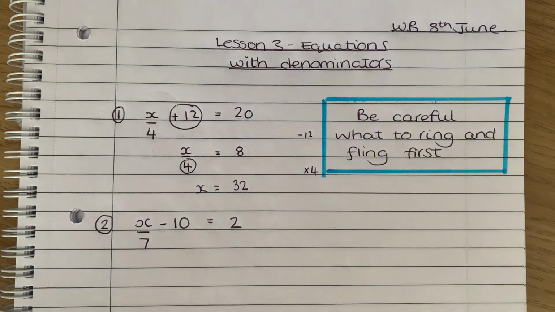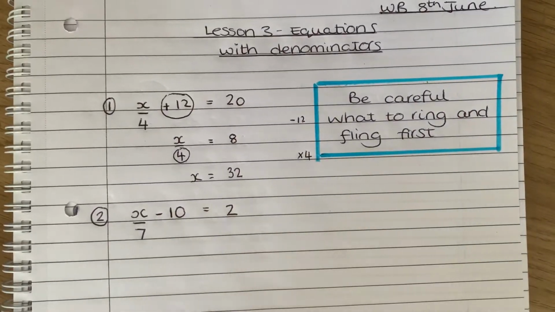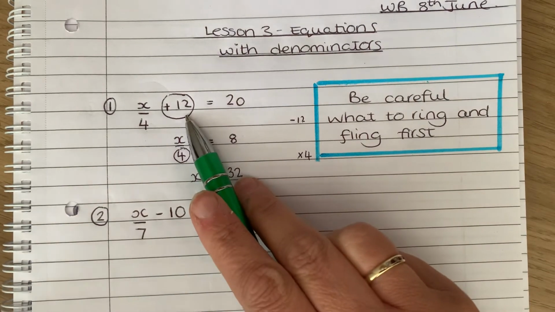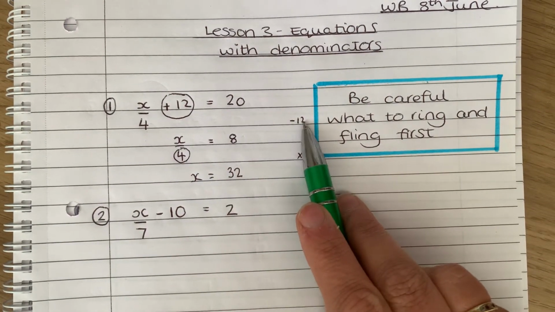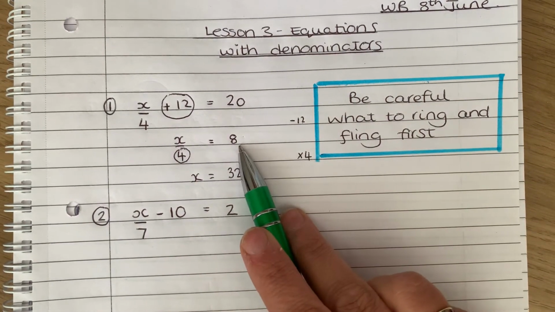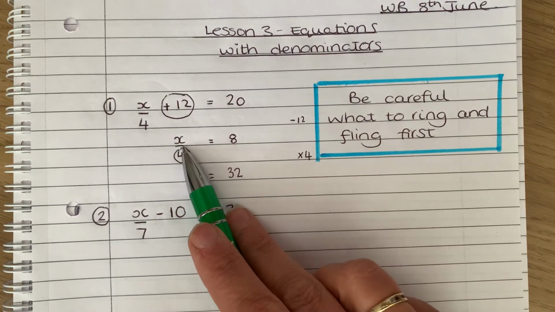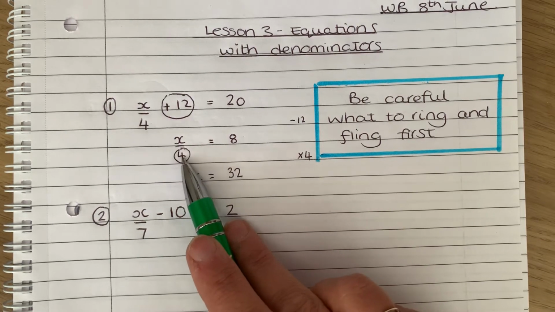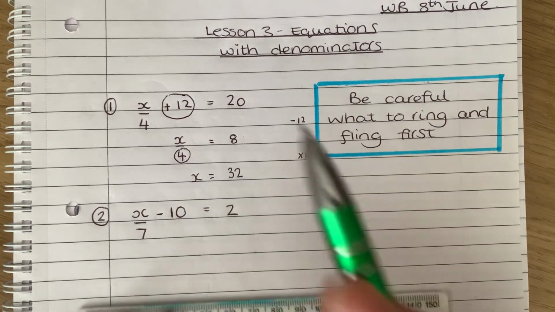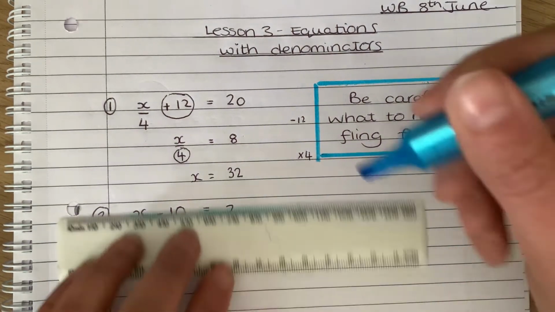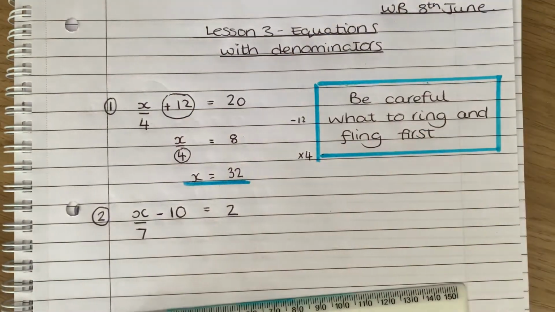Okay, so I'm going to go through that one again. Ring the add 12 first. So I took 12 off the other side. So 20 take away 12 is 8. So now I'm just left with that. If you ringed it, you do the opposite to the other side. Then I need to get rid of the divide by 4. To get rid of divide by 4, I multiply the other side by 4. Okay. Right, next one.